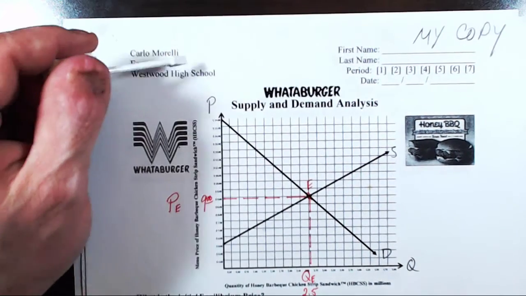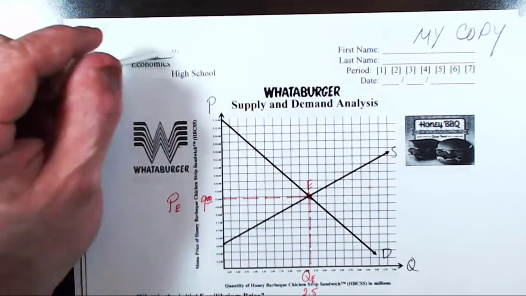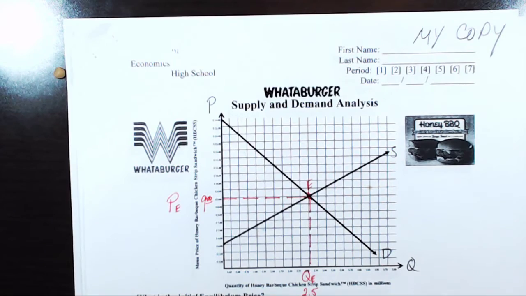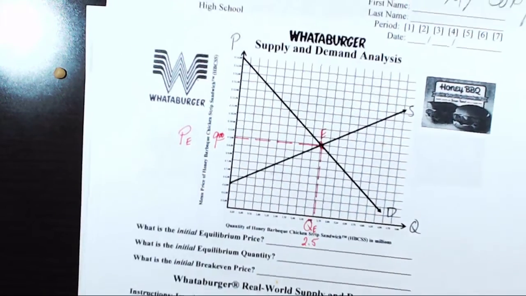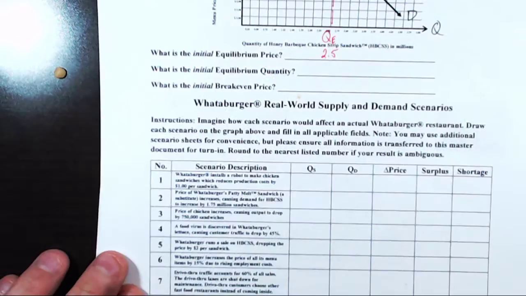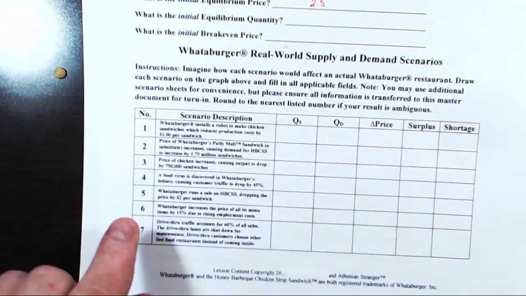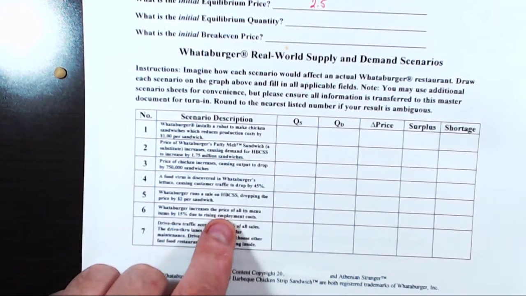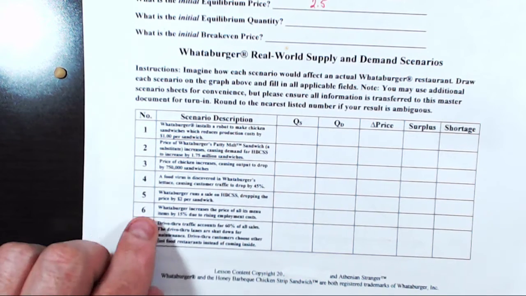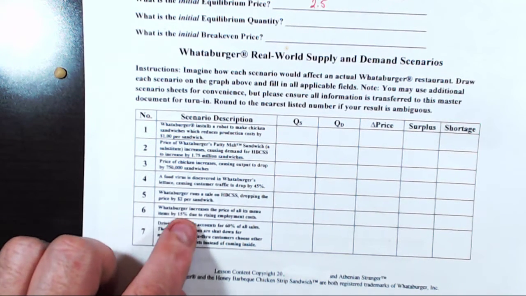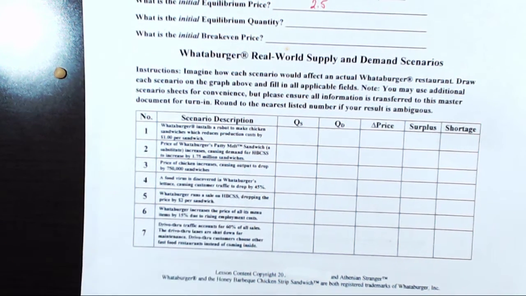All right, scenario number 6. Scenario number 6 says, if I read it, Whataburger increases the price of all of its menu items by 15% due to rising employment costs. All right, this is a pretty real world situation.